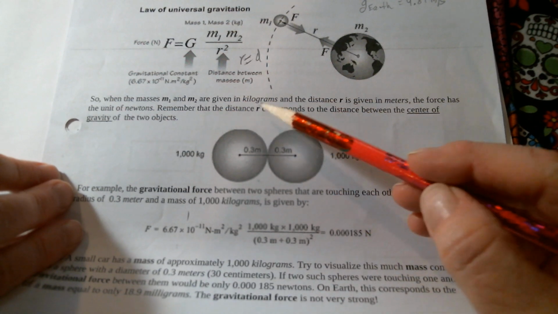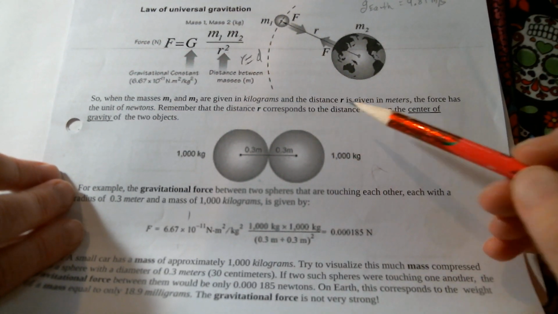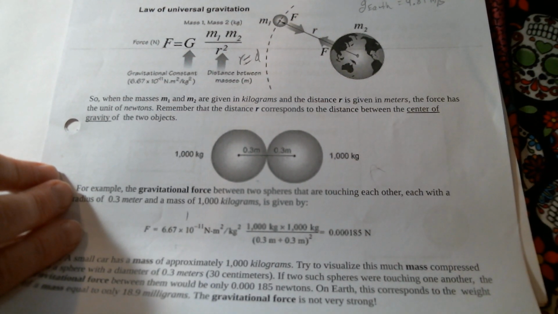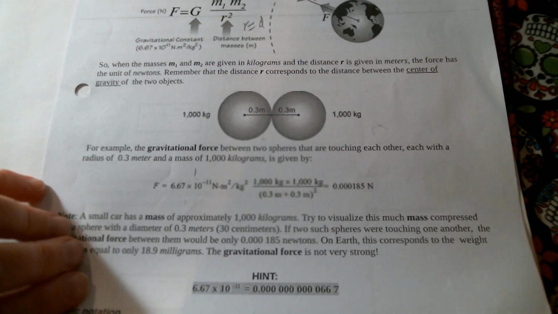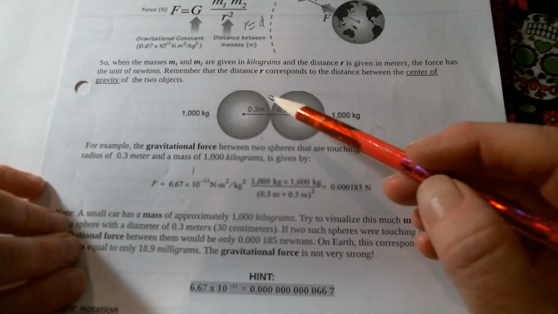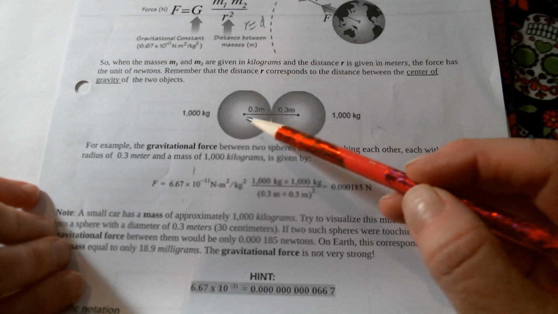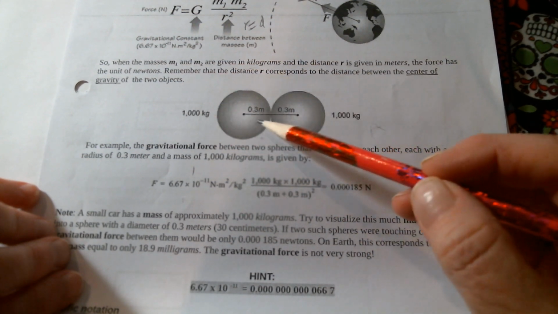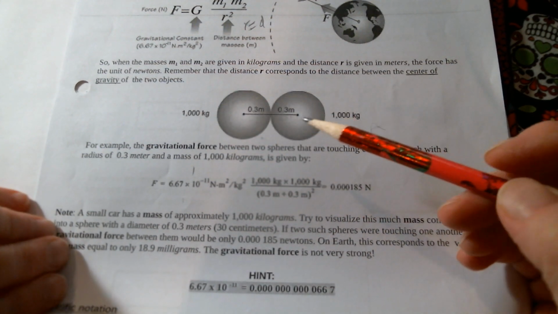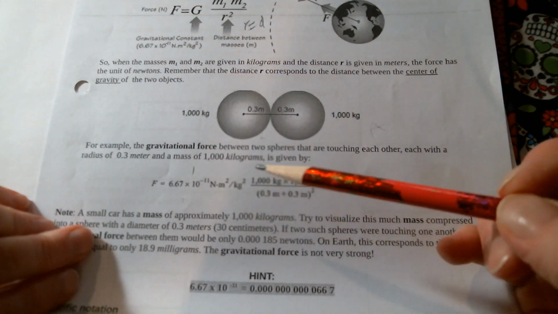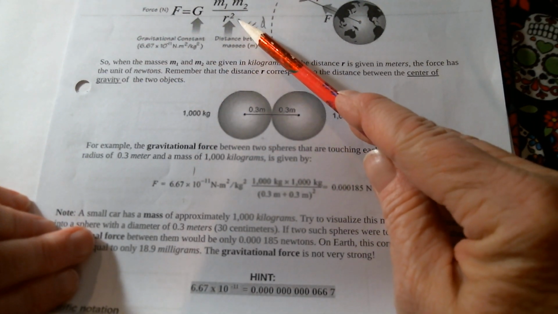Okay, remember that mass is in kilograms. Remember that distance is in meters. Okay, let's take a look at an example. So here, let's take these two. I've got two different objects. They're 1,000 kilograms each. So we're going to calculate the force. So I'm going to use this formula up here.